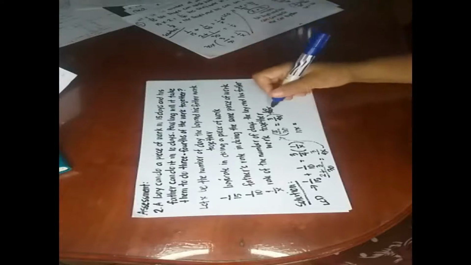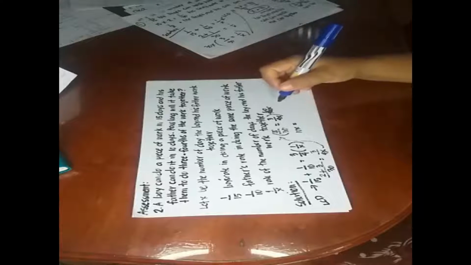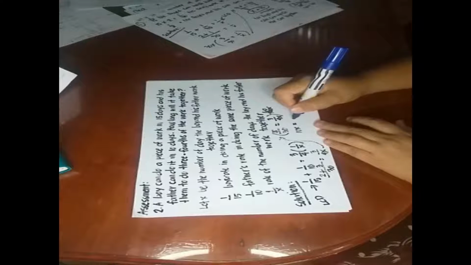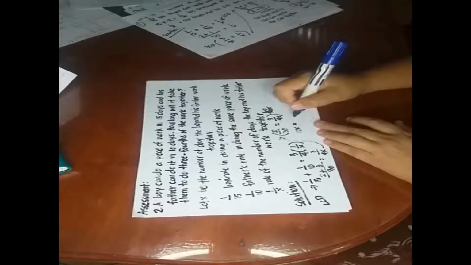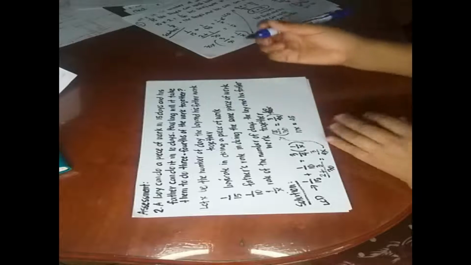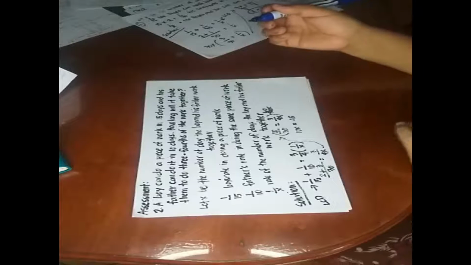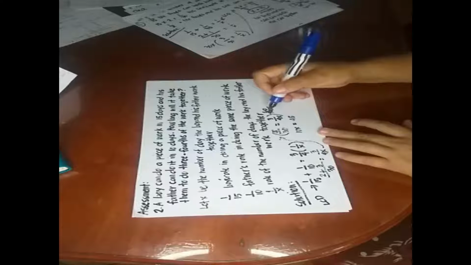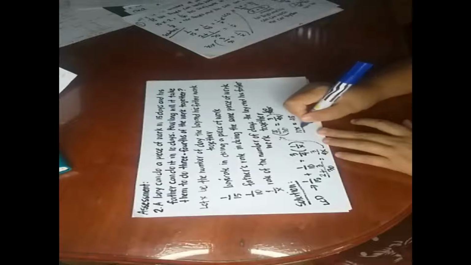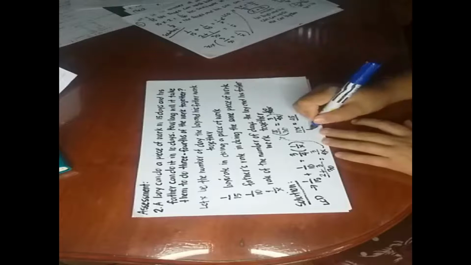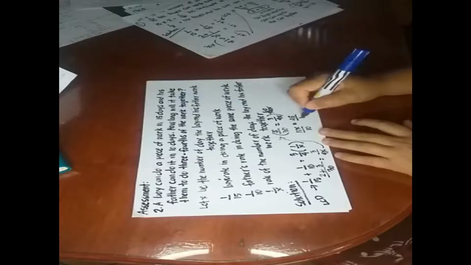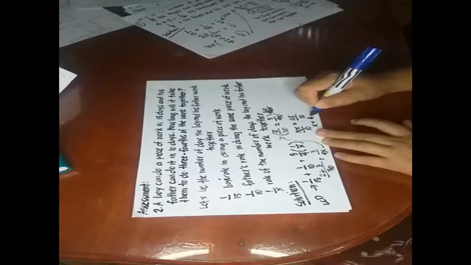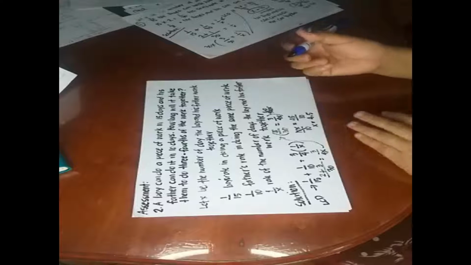So 60x divide 4x is 15, times 3 is 45. Right? So, to remove 10, divide 10 both sides. X equals 4.5.